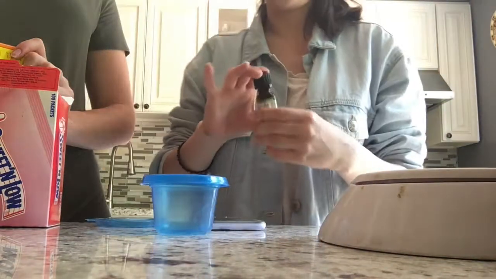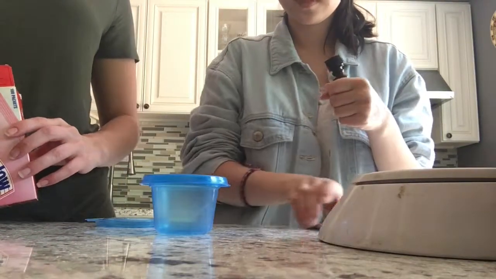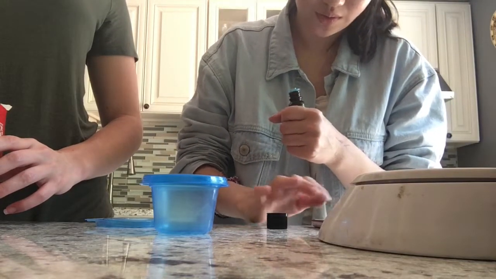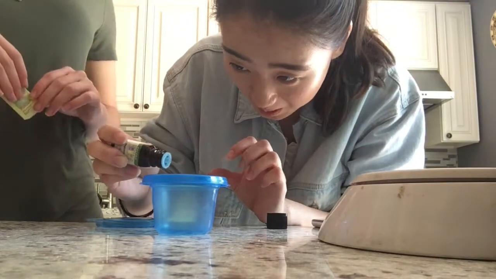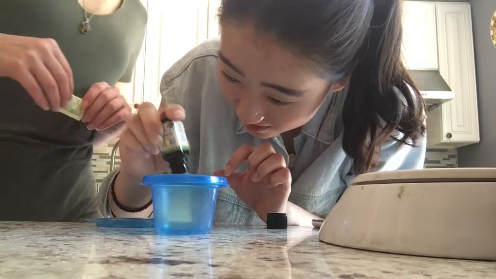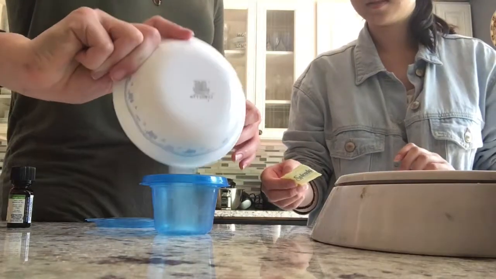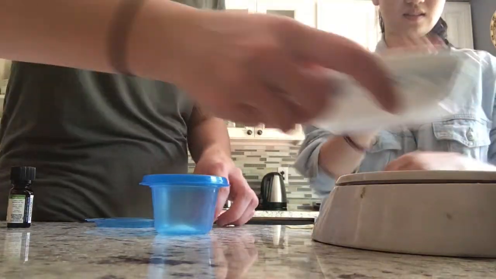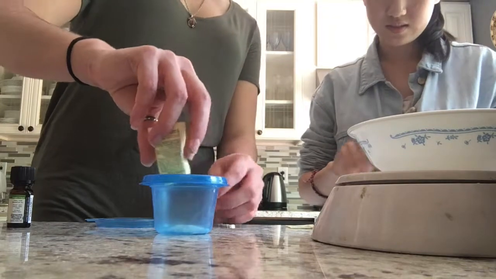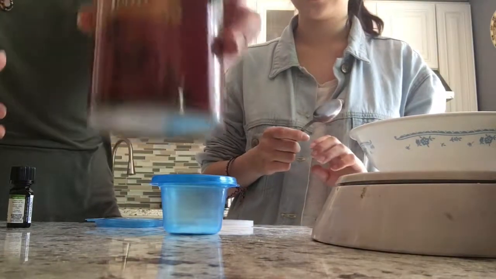The first ingredient we added was peppermint. Next, we added the saccharin, which is just artificial sweetener, or Splenda. Then we added sodium bicarbonate, which we used baking soda for.